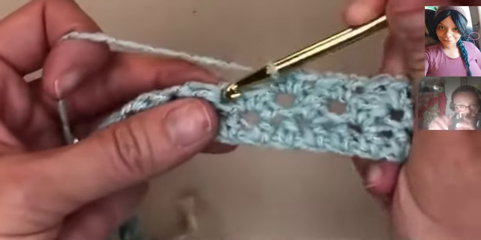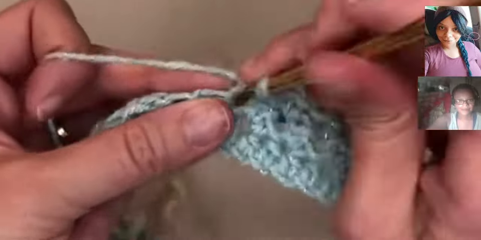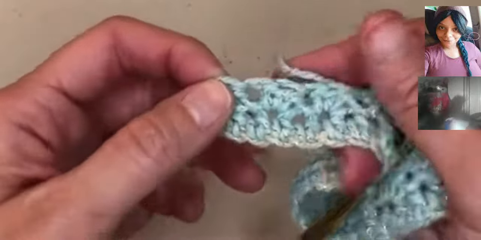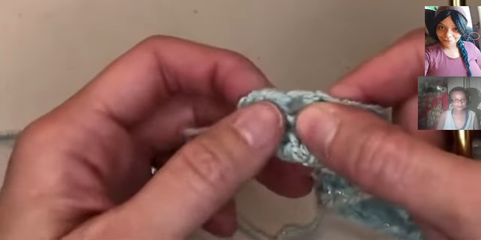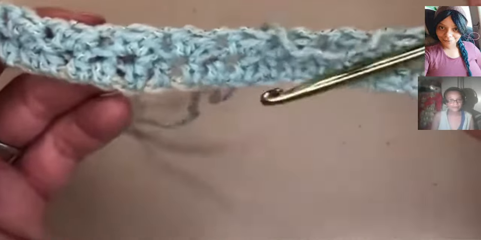And you just keep going, guys. And then the very last space of your row will always be one half double crochet. So go ahead and finish this row 3 and I'll meet you at the end.